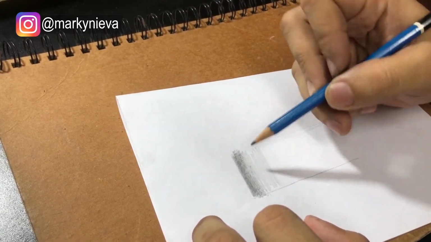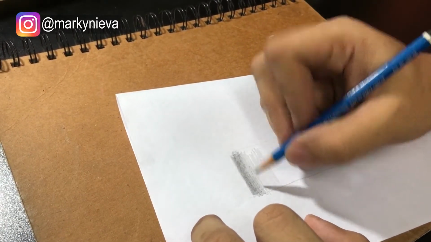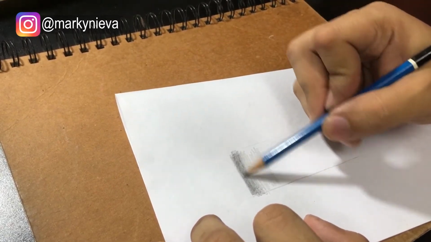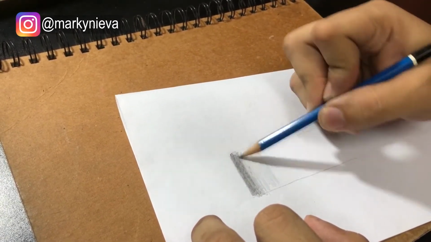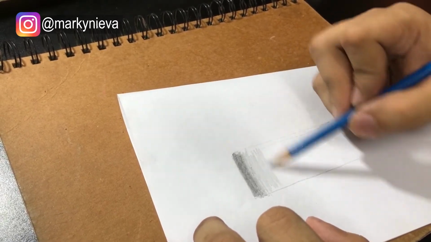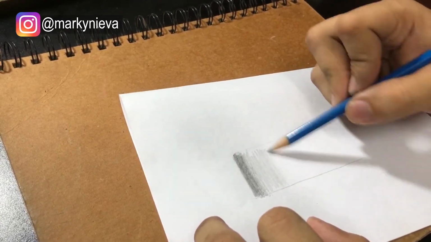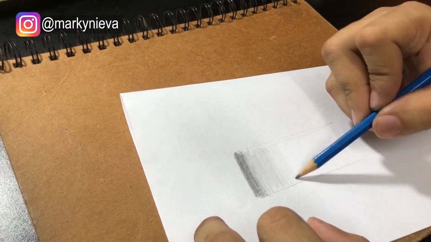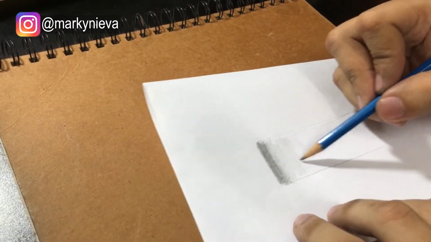Like sa ganito, yung para kang nagsusulat lang, mahirap ilagay yung pressure doon. Yung ganyang klase na position ng paghawak ng lapis, mas ma-apply mo siya sa mga details drawing. Pero yung ginagawa ko kasi, mas madali makontrol yung pressure, lalo na ganito yung activity natin, yung paglalagay ng value.